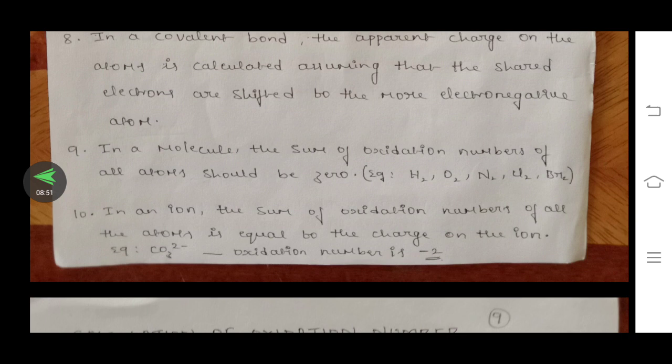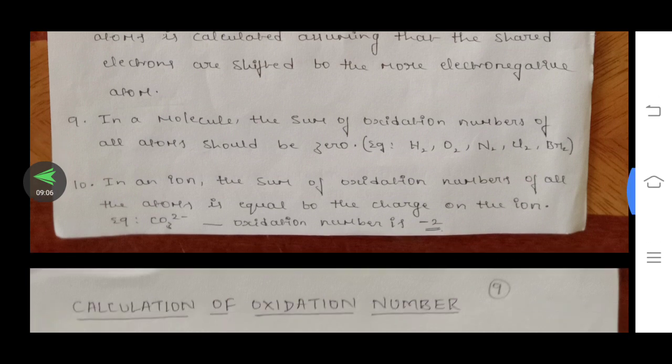charge on the ion. Example, see CO3 2 minus. What is the oxidation state for CO3? So that is 2 minus. Don't take separately. Okay, so the complete oxidation number of CO3 is 2 minus. So that is one ion. I have to take CO3 completely, that is one ion. The oxidation number is -2.